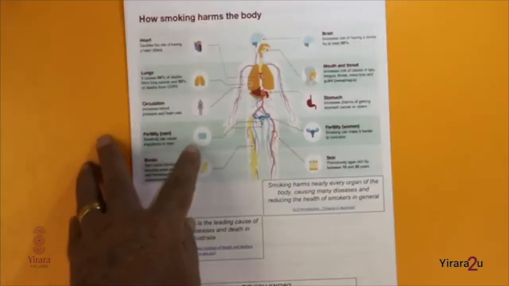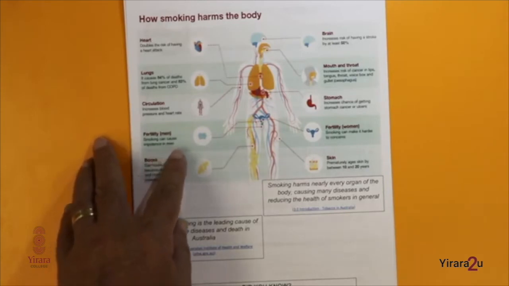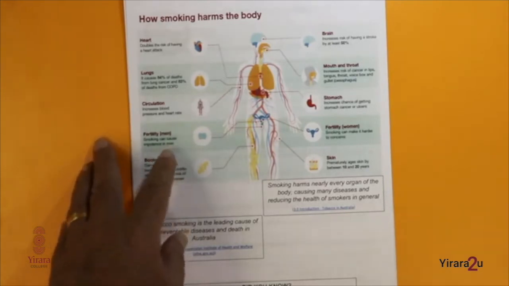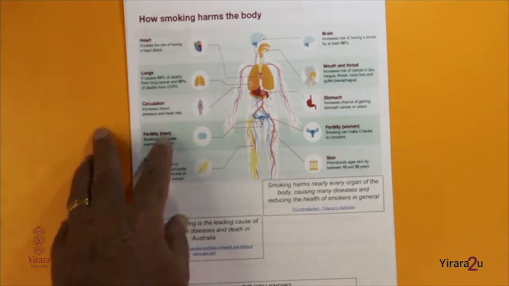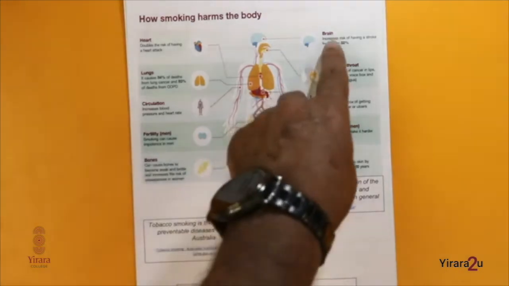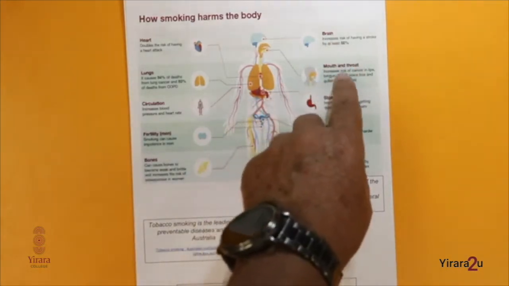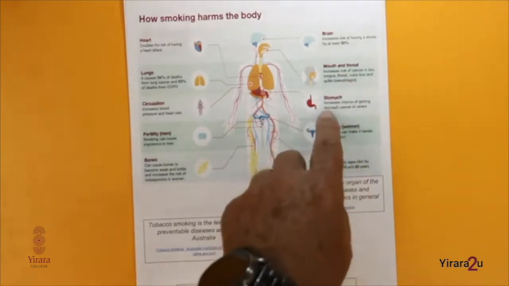Fertility for men. So smoking can cause impotence in men so that, I guess, in sexual activity in the future, the sperm won't be as active or as good. There's bones. The brain, it affects your brain. It affects your mouth and throat. It affects your stomach.